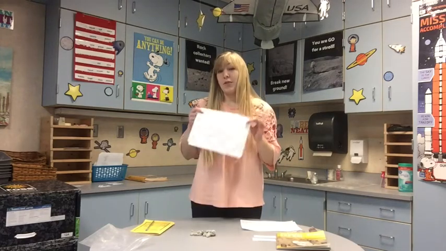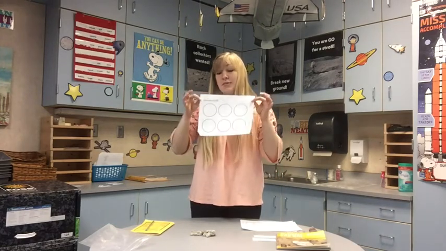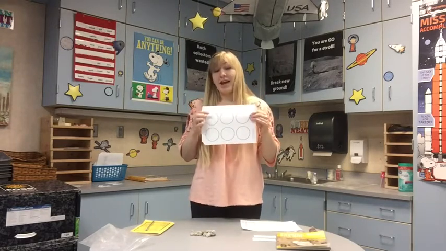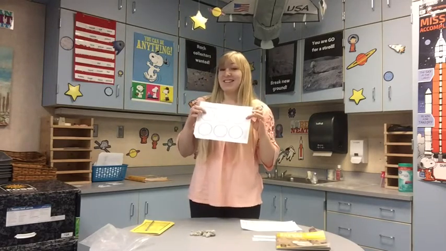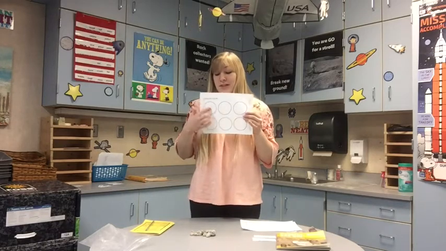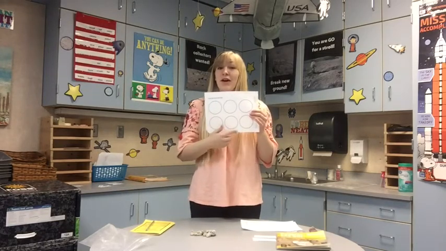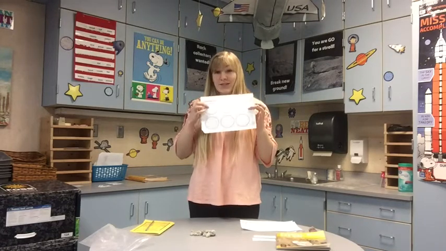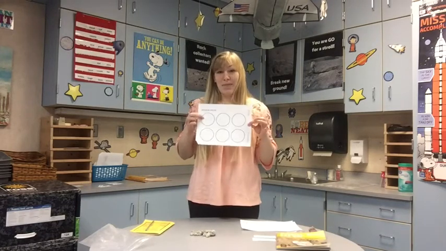I'm going to start with this mat. And I'm going to put 2 in each circle. And the rule is that they have to have some property that is the same. So I'm going to do mine on my mat. You can do them on your mat, however you want to sort them. Remember, in one circle they need to have a matching property.